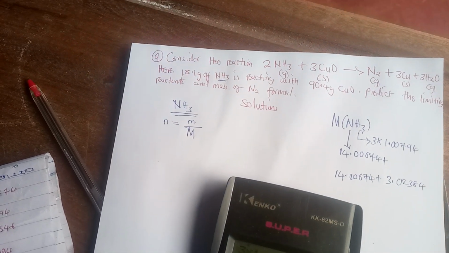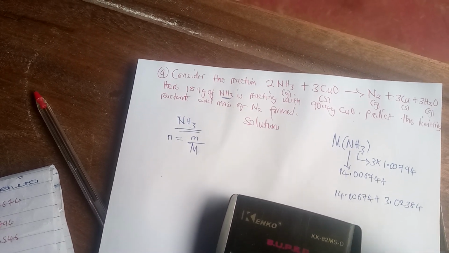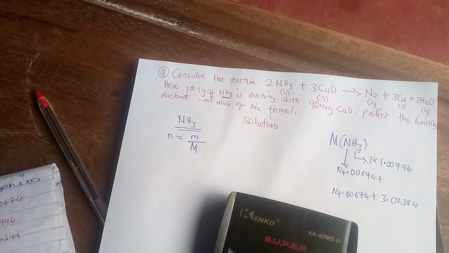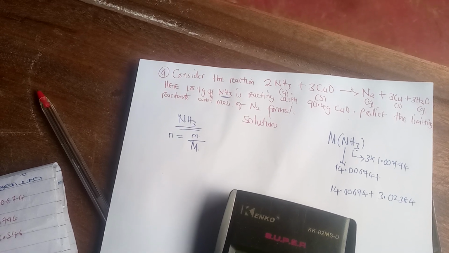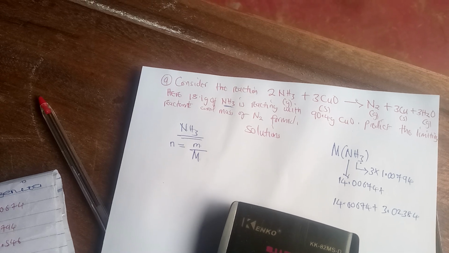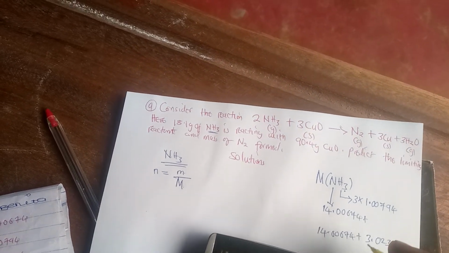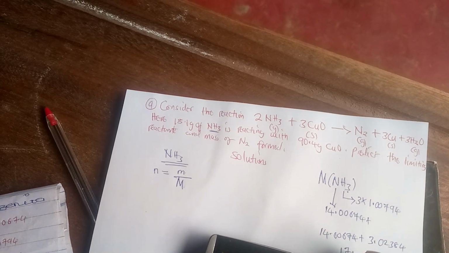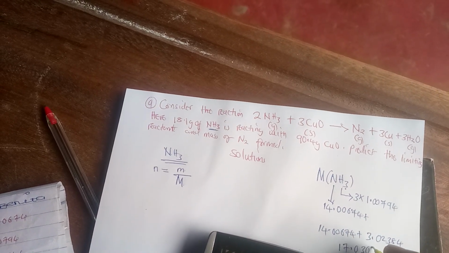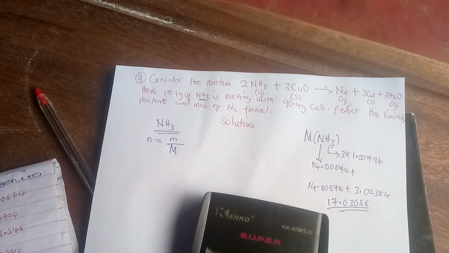Then that number we add to 14.00674, and it will give us 17.03056. Okay, so this is the molar mass of ammonia.